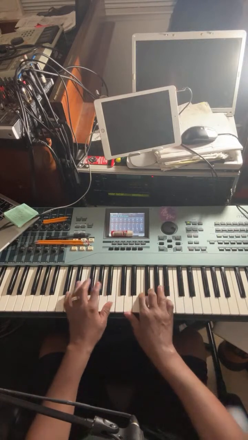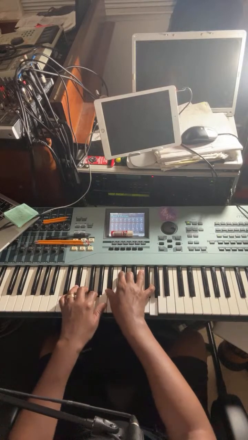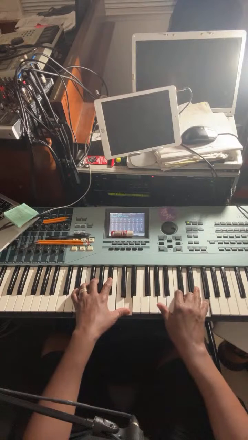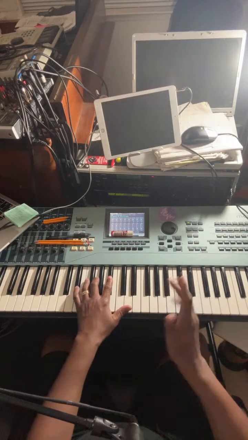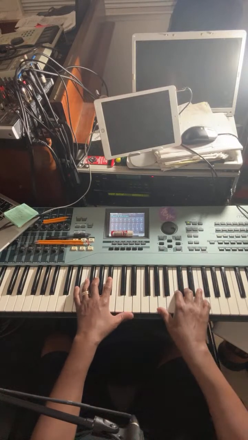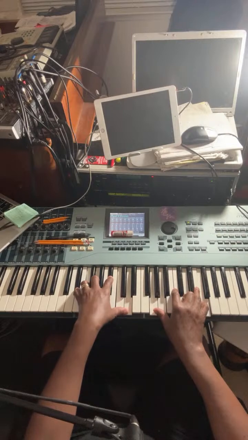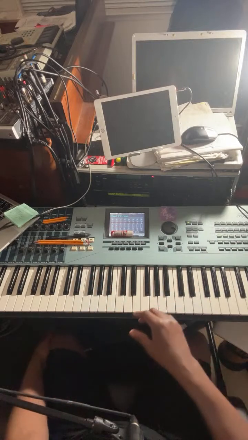Wait a minute, hold on, I missed it. Yeah, there it is. Not that I had to do the sharp 11, but it sounded cool when I did it because of being flavorful. So yes, there it is, the E flat major 13 sharp 11.